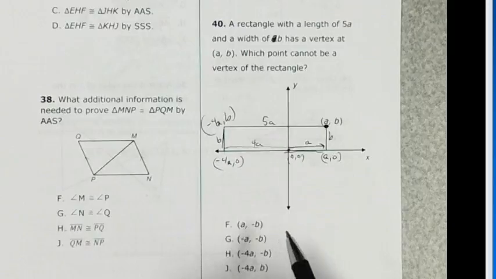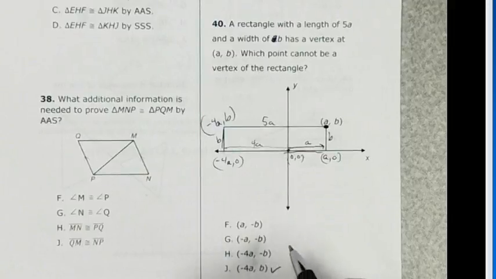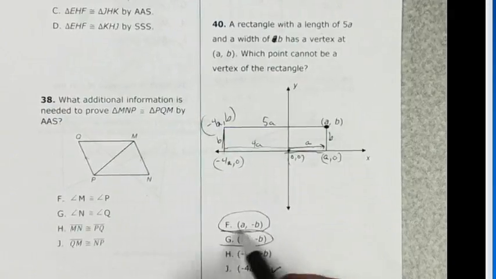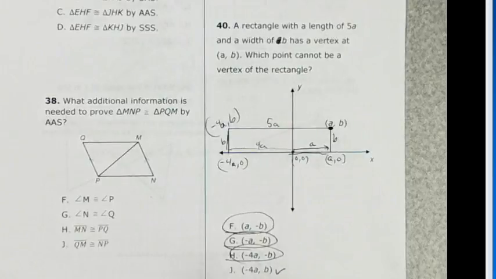So let's see. I know this one is true. Looks like I don't have a negative b. I don't have negative a, negative b, nor do I have this one. The only one that is not true is the negative 4b.